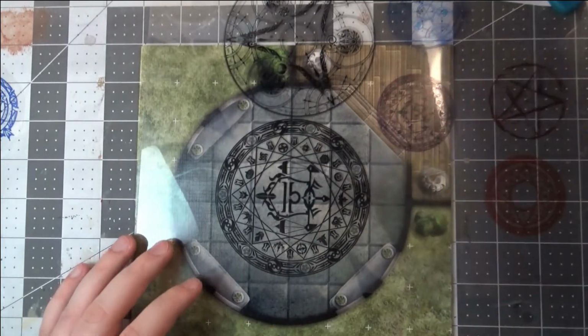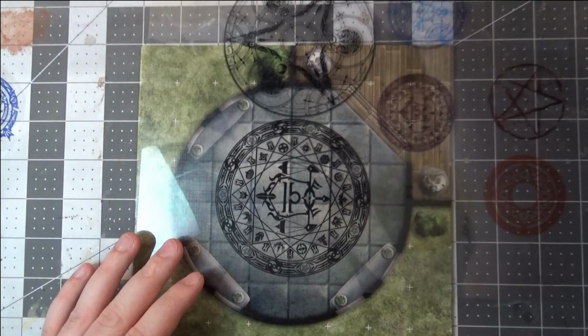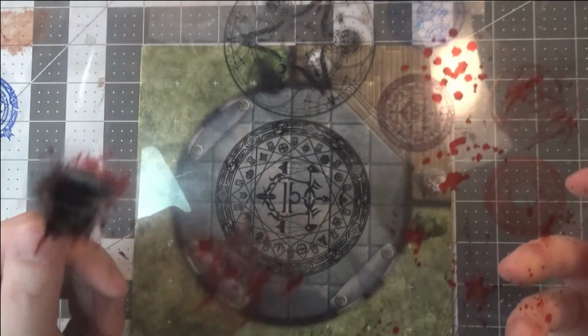And then in addition to these, I also have what I printed out. They're a little difficult to see. Let me get the paper.